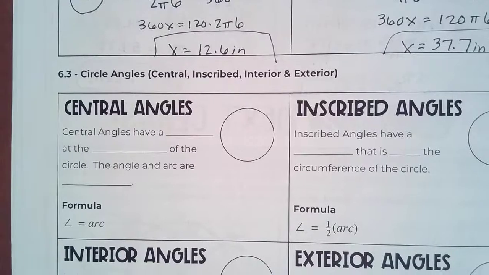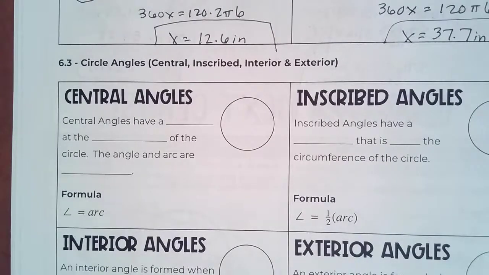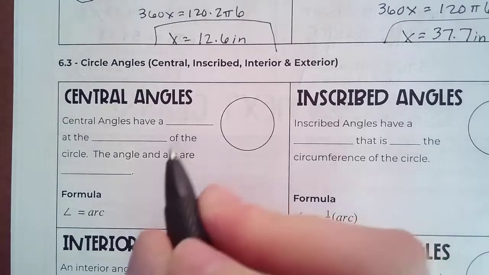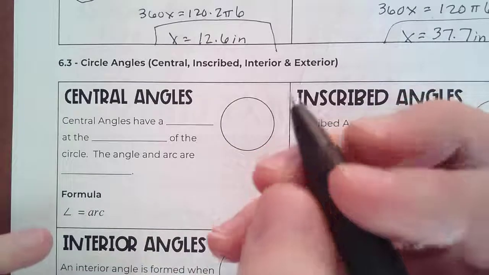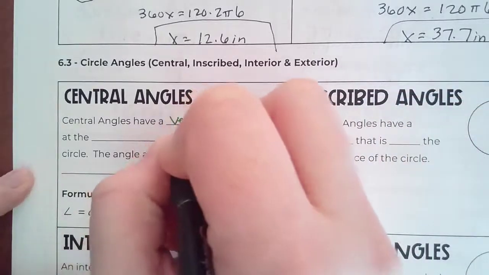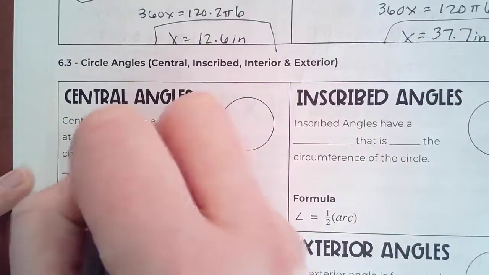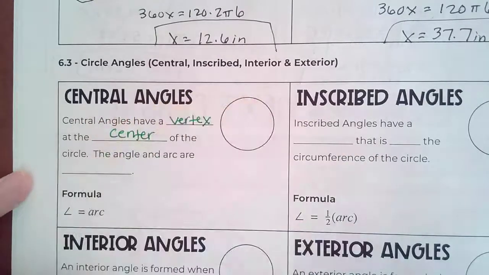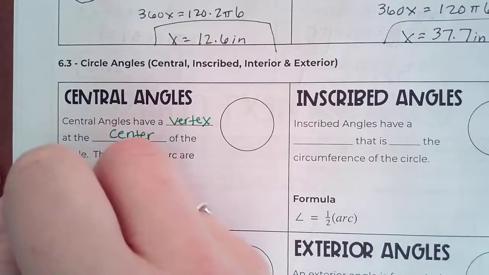Okay, so we have different angles that we have touched on. We've touched on central and inscribed angles in the past. Today you're going to learn about two new ones. So central angles, a little bit of a review, has a vertex at the center of the circle. The angle and the arc are equal or congruent.